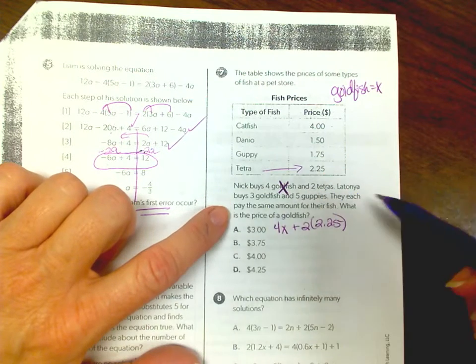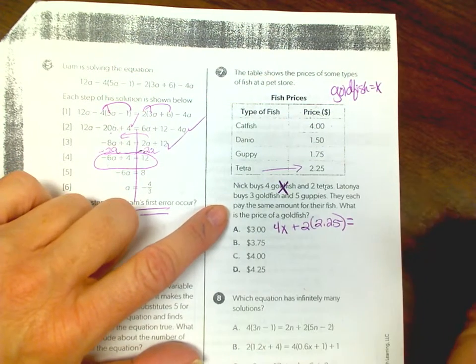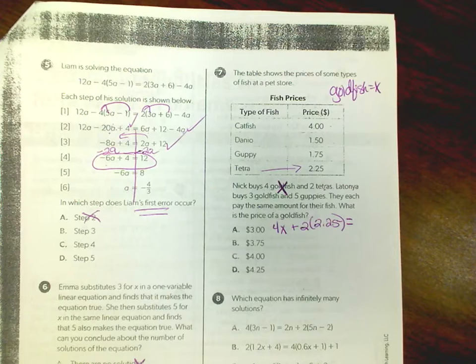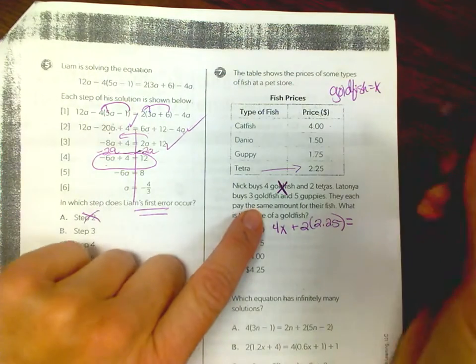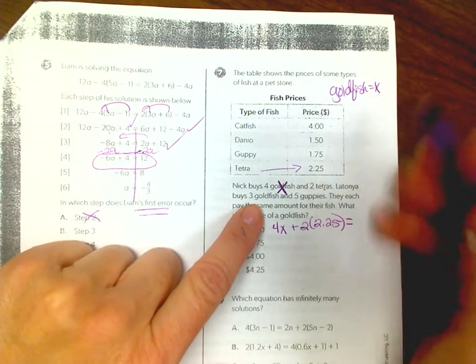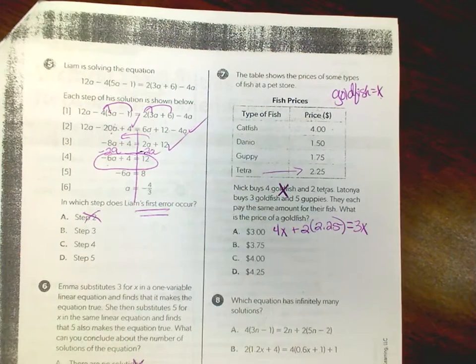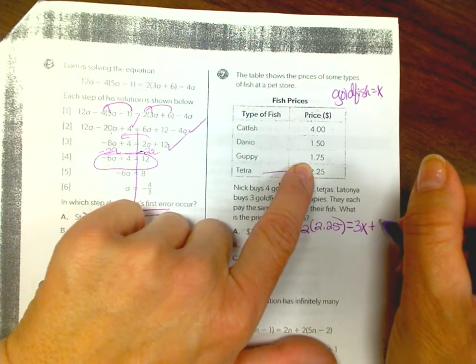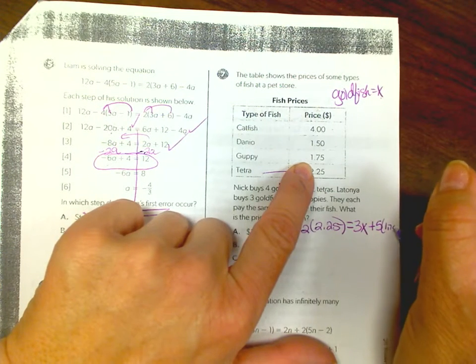They each pay the same amount. So they're going to equal each other because they pay the same amount. Latonia buys 3 goldfish. And remember, goldfish is going to stand for x. So 3x and 5 guppies. So guppies plus 5 times 1.75.